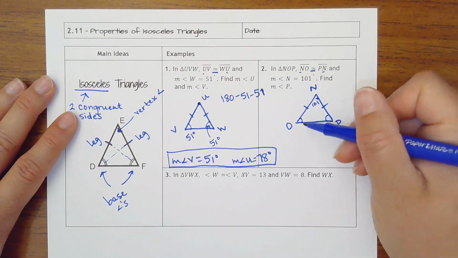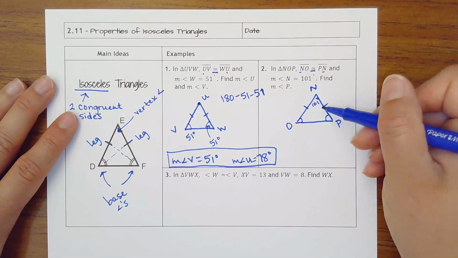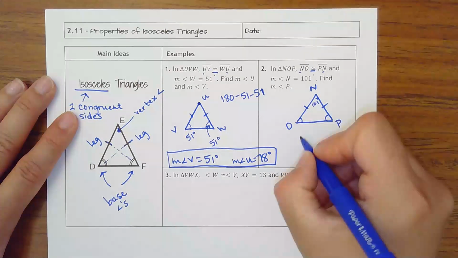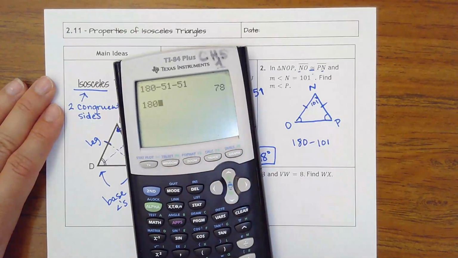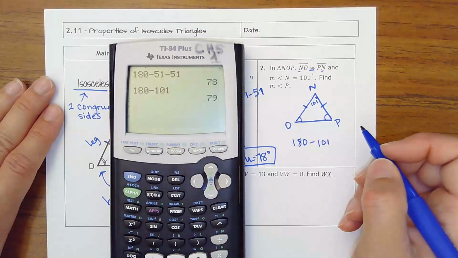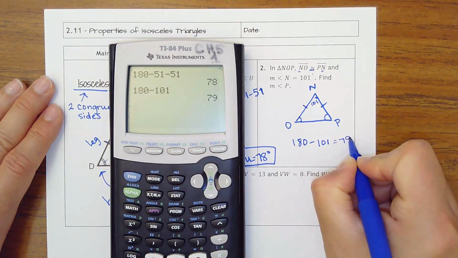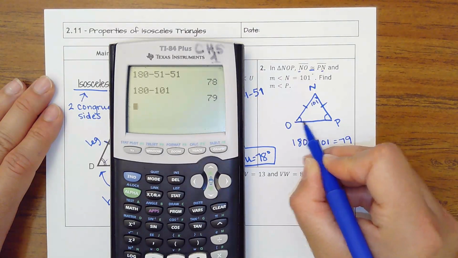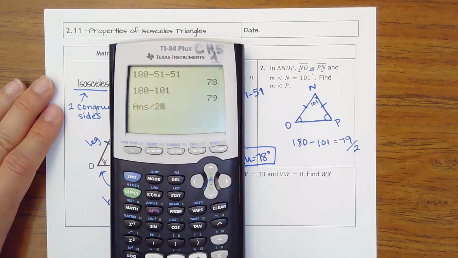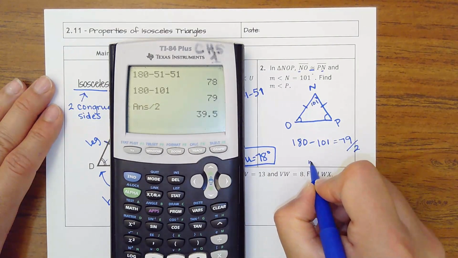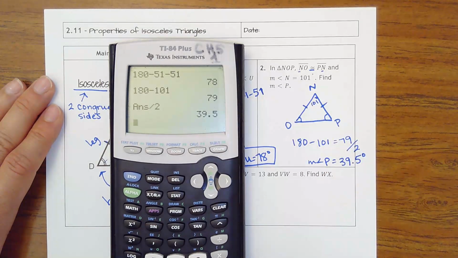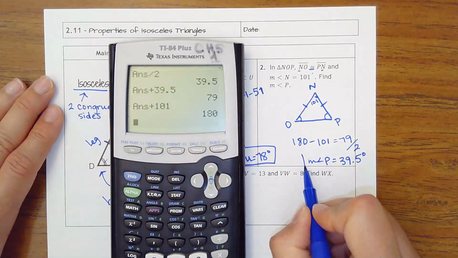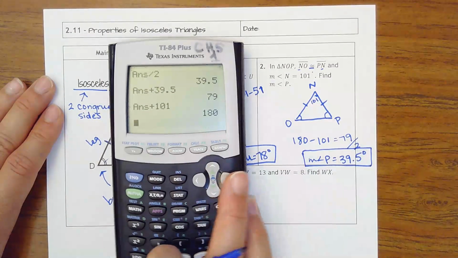So let's think about this. If these have to be the same, I could first figure out, well, what are these two angles together? So I would do 180 degrees total in a triangle minus the 101 degrees. That leaves me with 79. Then I would have to split this or divide by 2. That'd be 39.5 degrees. Because that 39.5 plus another 39.5 for the other base plus 101 gives me 180 degrees. So again, it's just like a little puzzle.